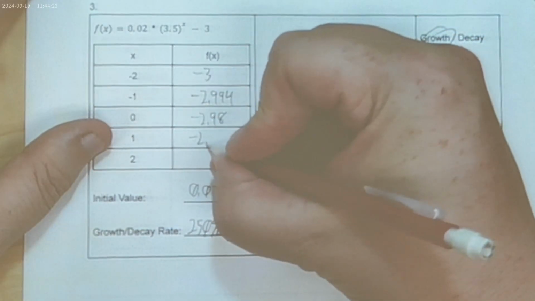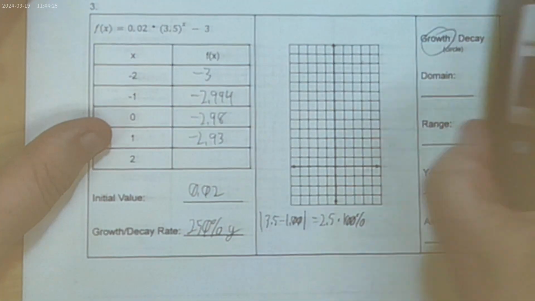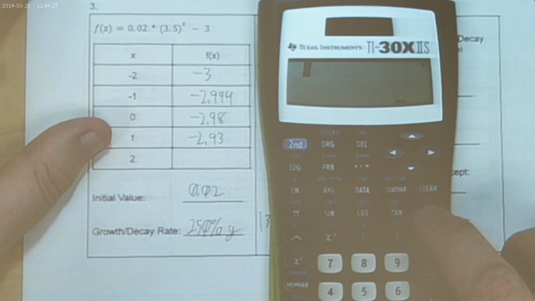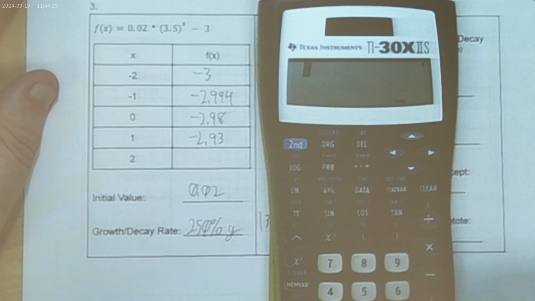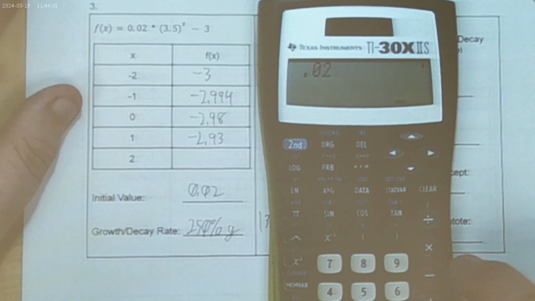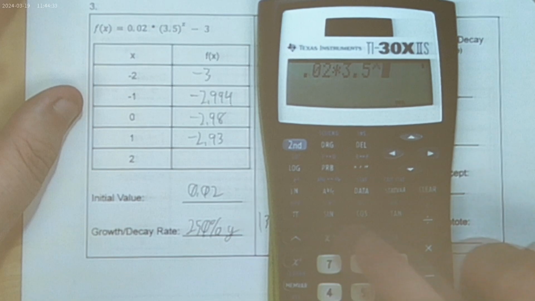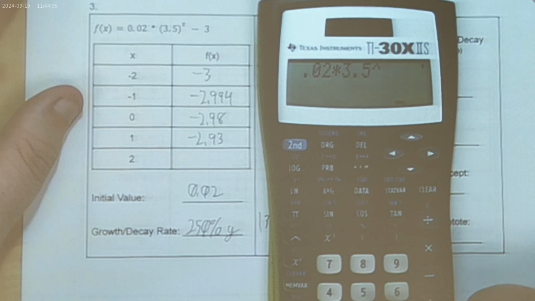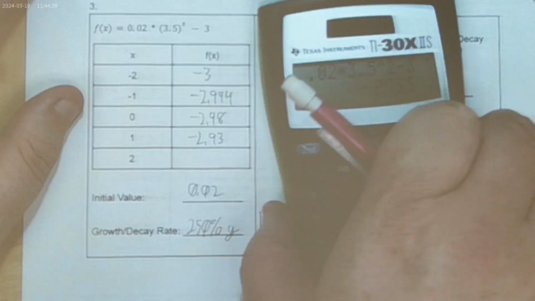Oh, thank you so much. That's really making my day now. Let's go with 0.02 times 3.5, up arrow, 2 minus 3, negative 2.7. All right.